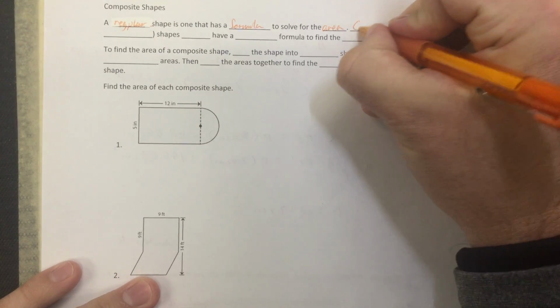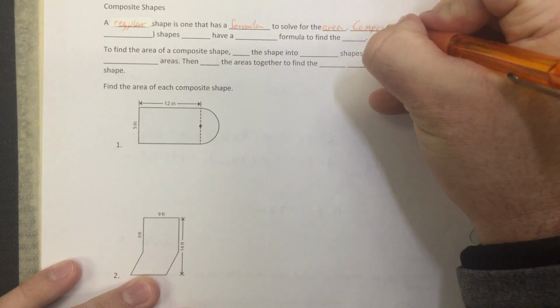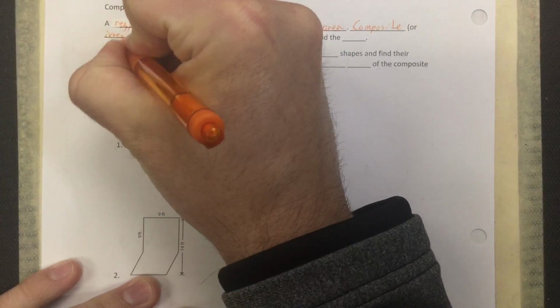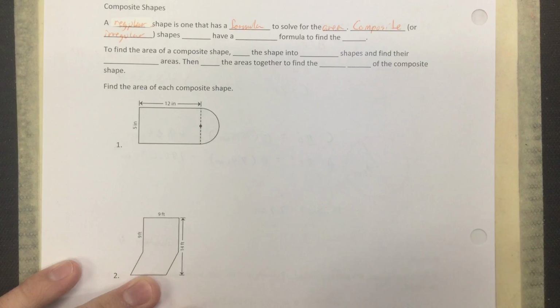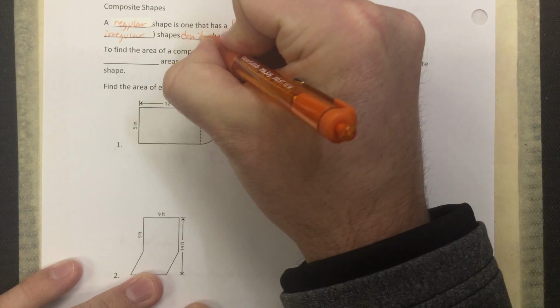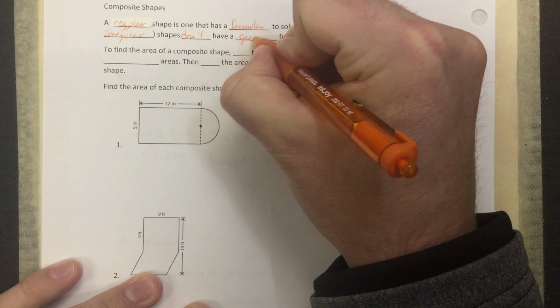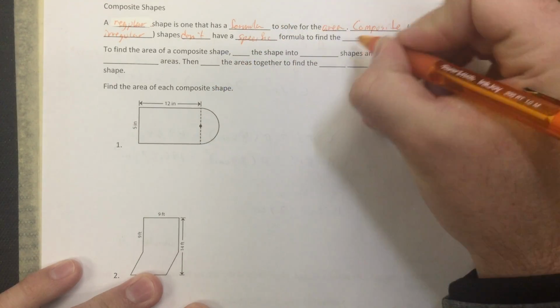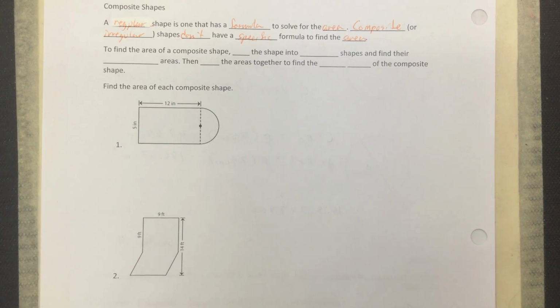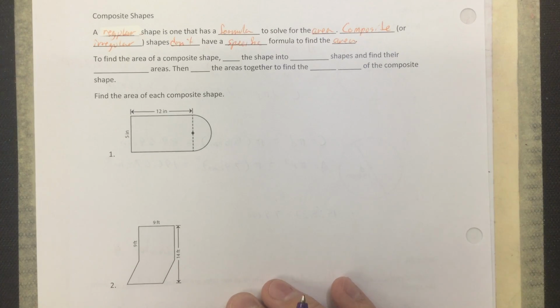Now, composite or irregular, so that means not regular shapes, don't have a specific formula to find the area. So regular shapes have specific formulas that we can use. Irregular or composite shapes do not.